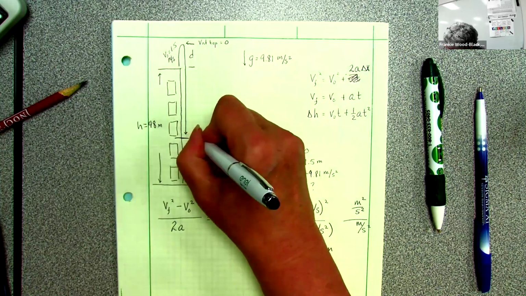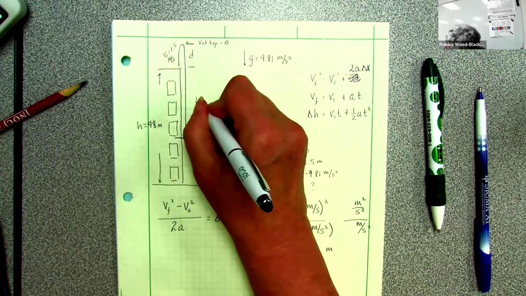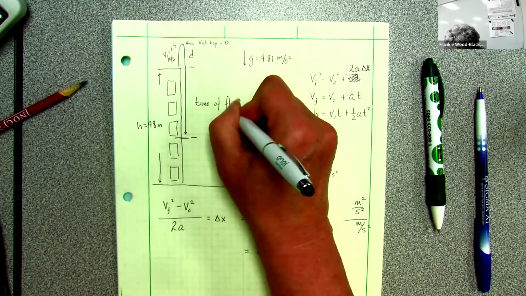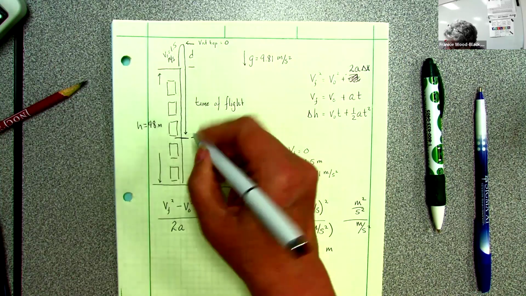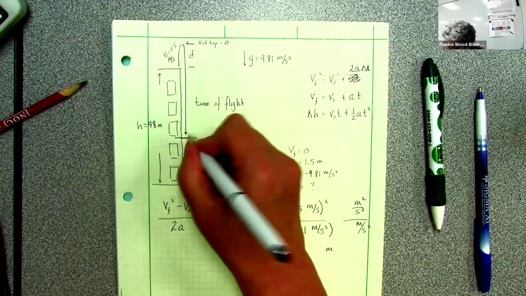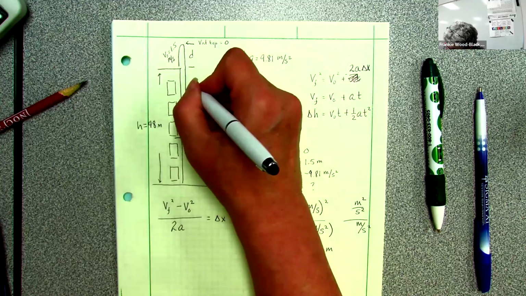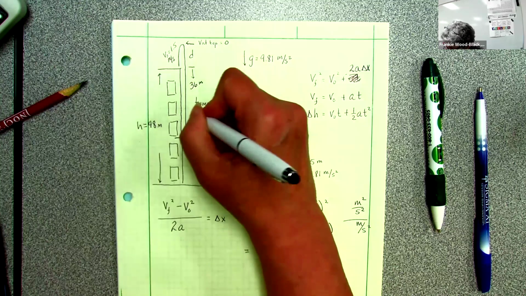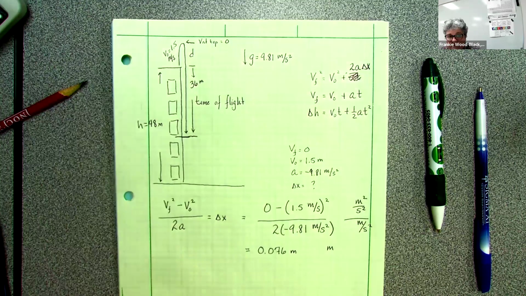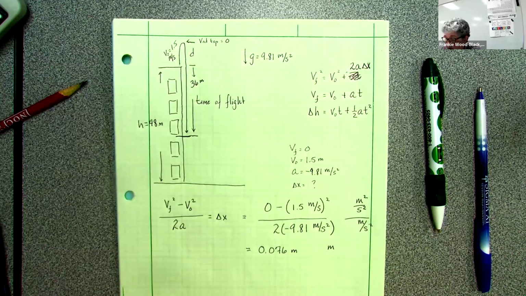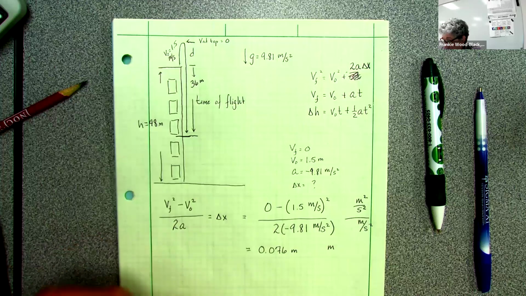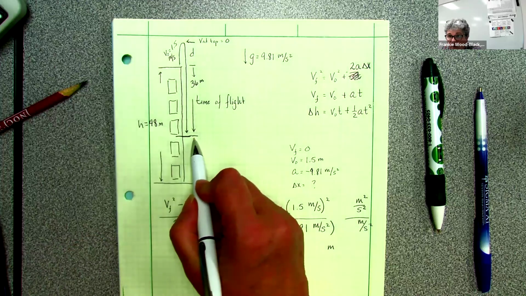We want to know the time of flight for when it hits a position, where this distance is 36 meters. So it's going to fall 36 meters. I can approach this problem a number of ways. We can do exactly what we did with the arrow, but I have to know my velocity at this point.